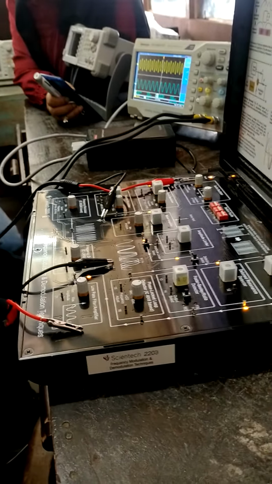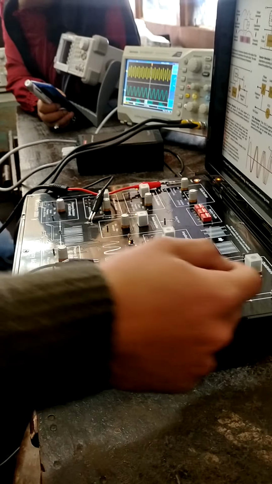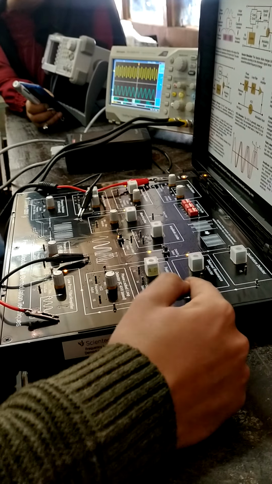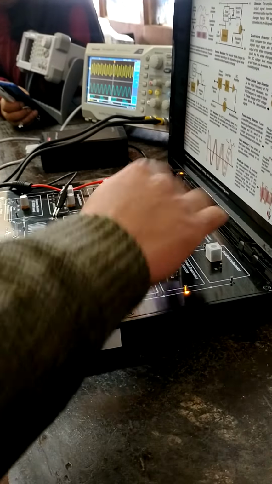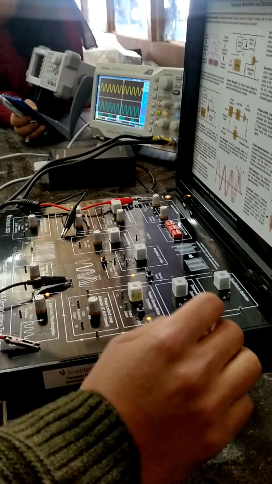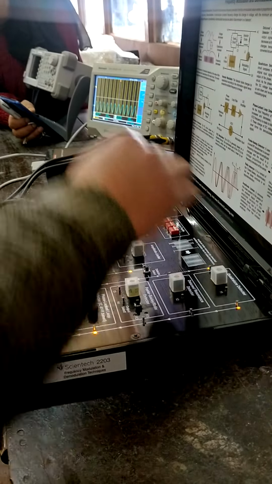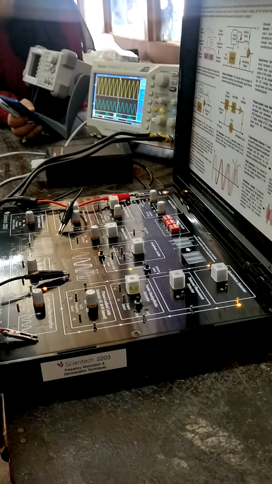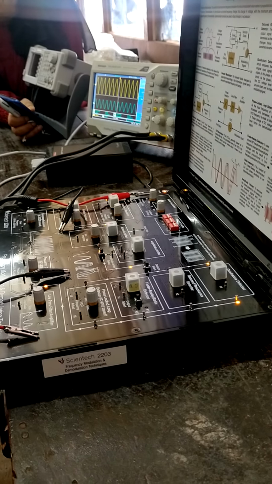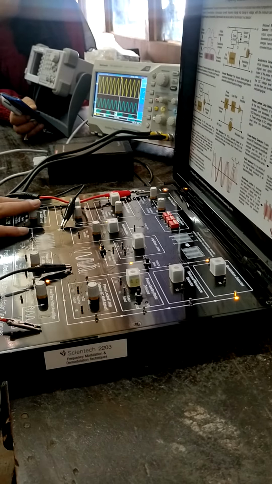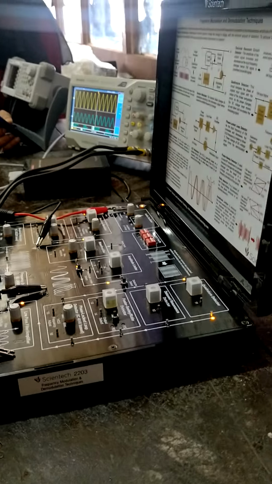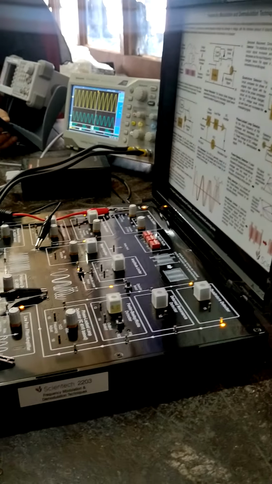What we expect you to do is find out which of the detectors works best among the quadrature detector, the detuned resonant circuit detector, and the Foster-Seeley detector. You have to verify which of these is best for your signals. Maybe you can also change the frequency and the amplitude and notice the corresponding change in the detected signal for each of the detectors. After doing this transmission and reception of the FM signal, you will move towards the beta calculation, that is, the modulation index calculation.